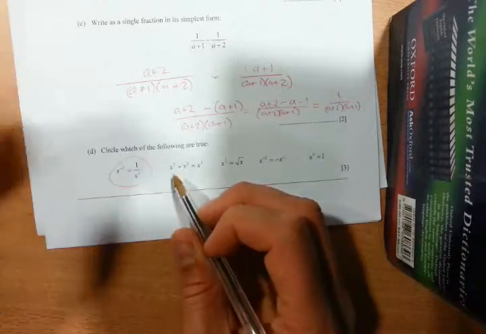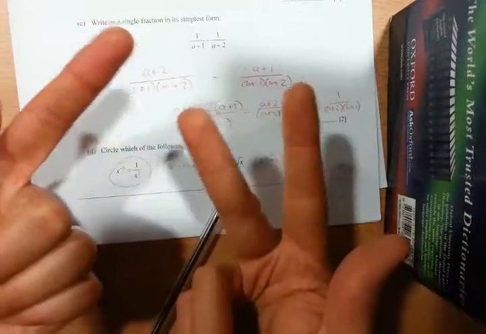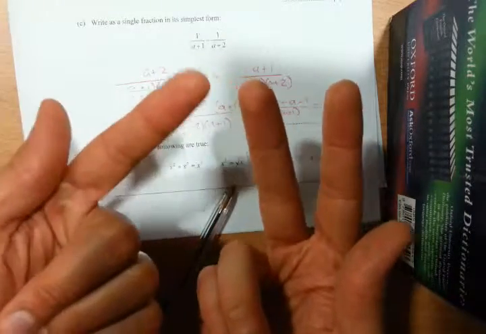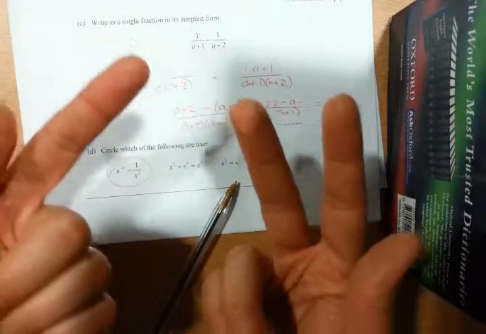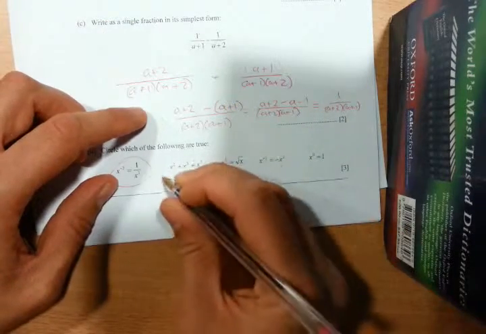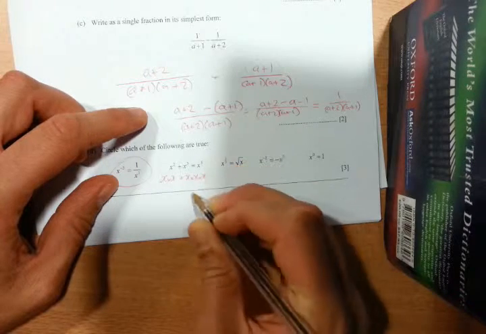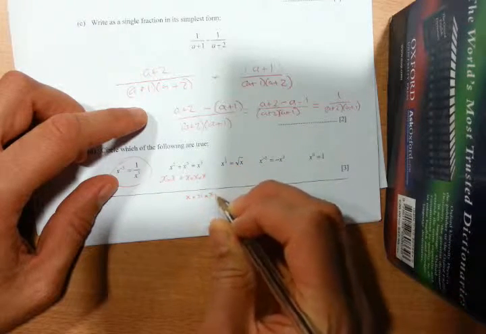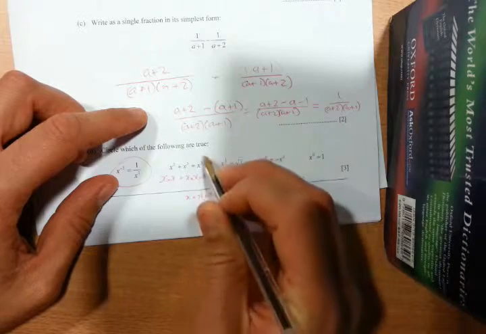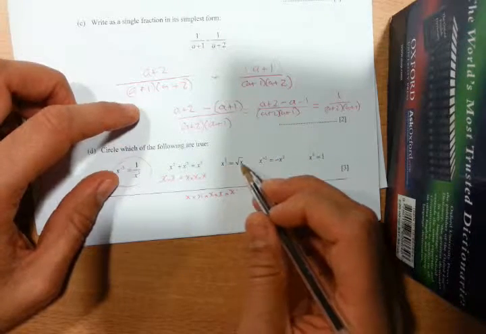Well, x squared is x times x, and x cubed is x times x times x. If you add them together, you don't get x times x times x times x times x, because it's x squared plus x cubed. So x times x plus x times x times x is not the same as x times x times x times x times x. So that's not true. X to the half equals root x.